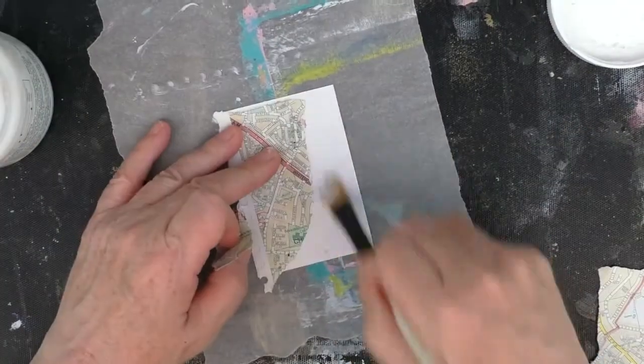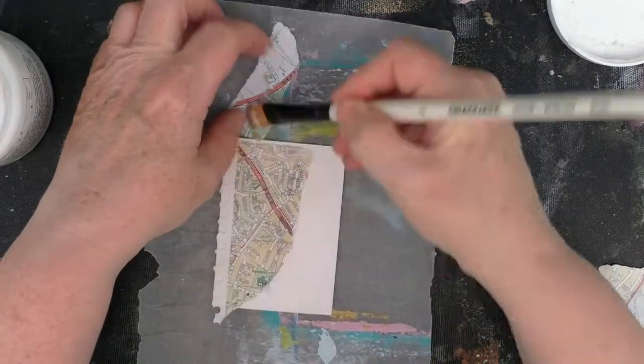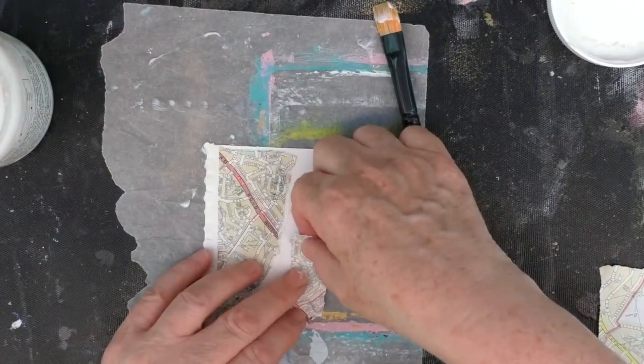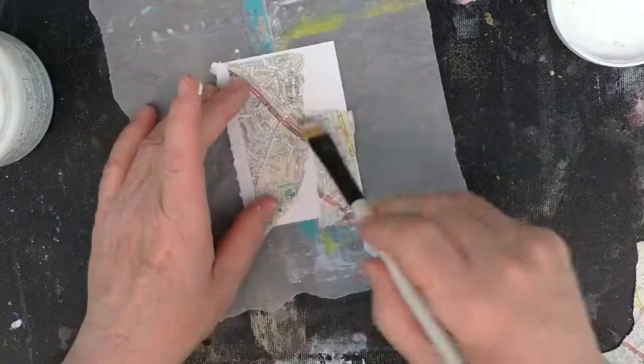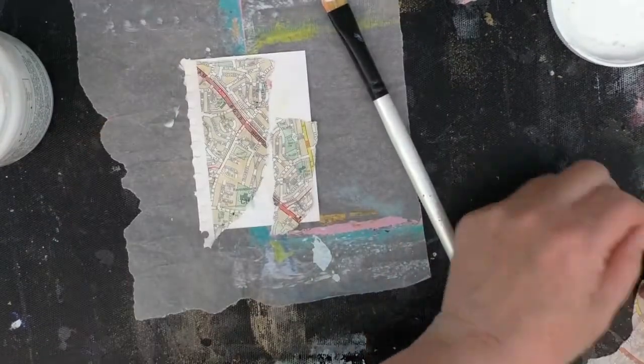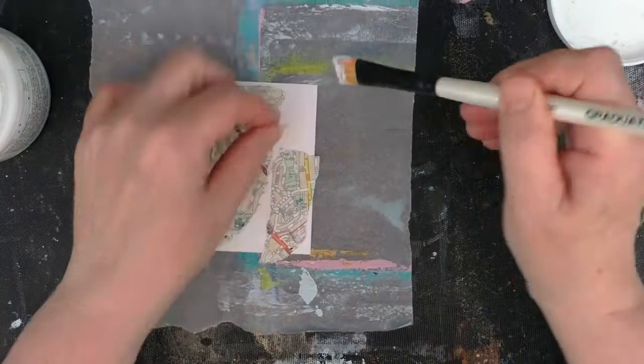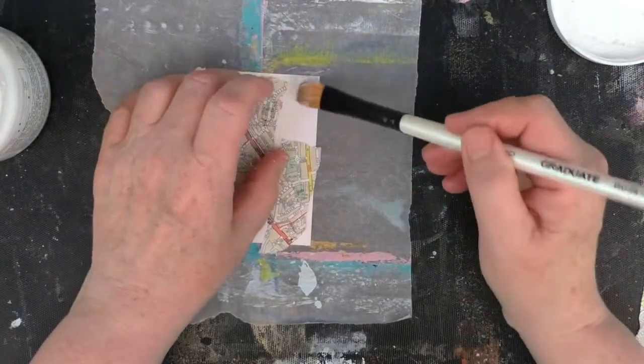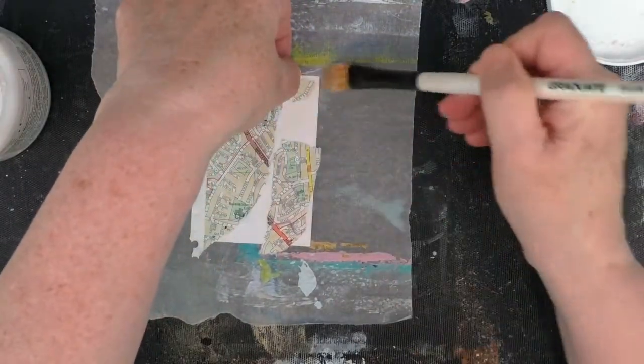All I know is that I wanted to do something that was kind of abstract, I guess, and that had some texture to it. So I just had a bit of a look through my stash and pulled out a couple of things. So this was the first thing, just this map. So just sticking the various pieces down.